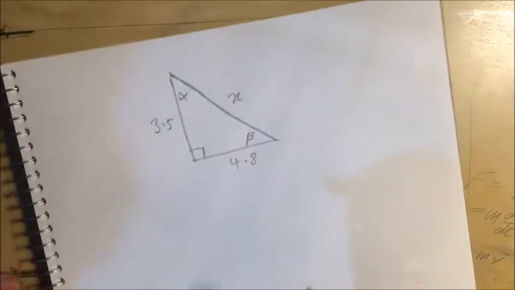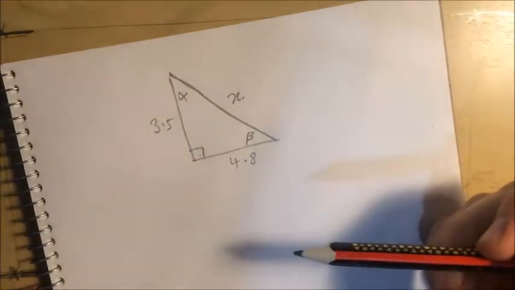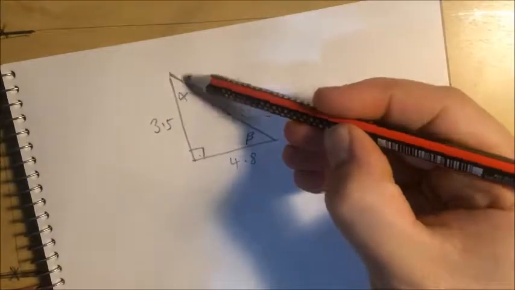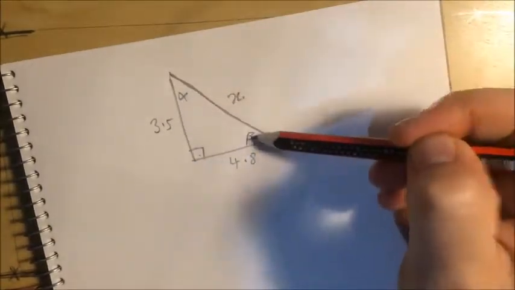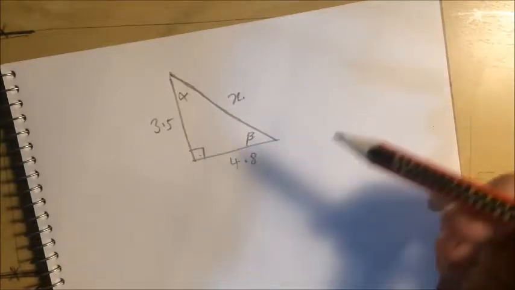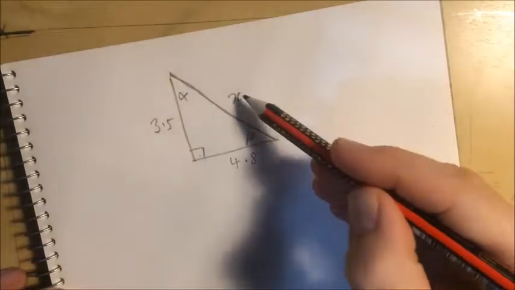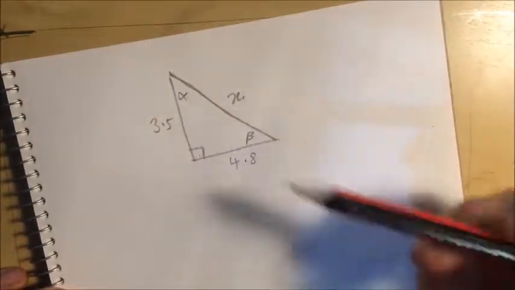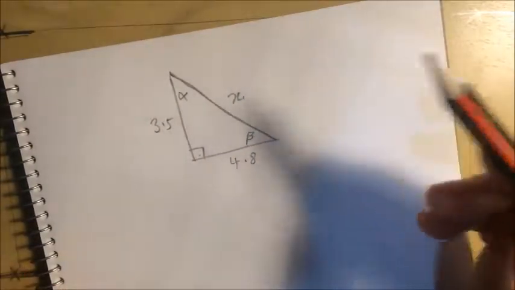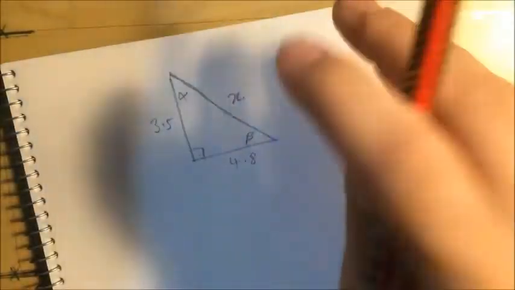Okay, so here we have another triangle, again a right angled triangle. The hypotenuse is unknown. We have been given alpha and beta, so the aim here is to find everything that's unknown. So when this is finished, we will know the value of x, alpha and beta. Now there's no one way to do this.